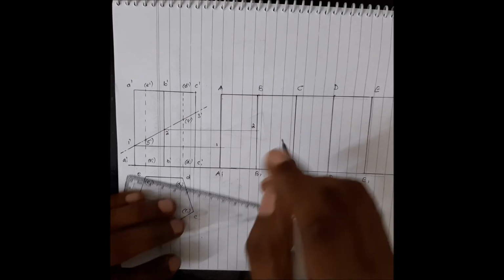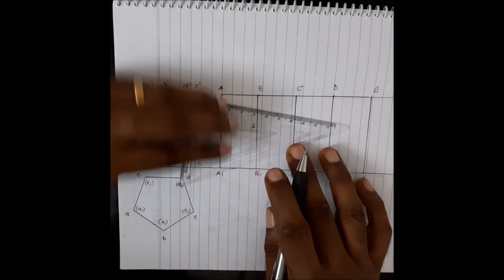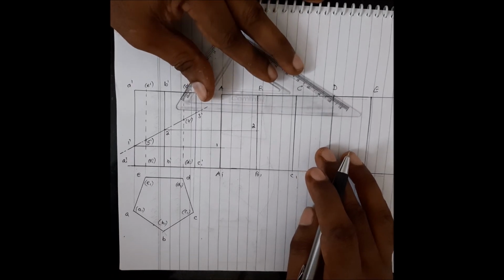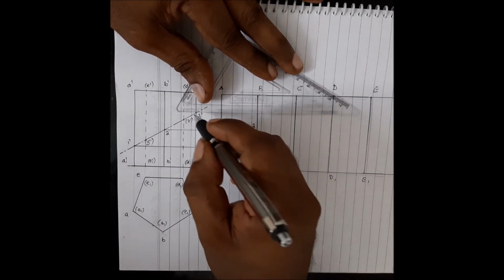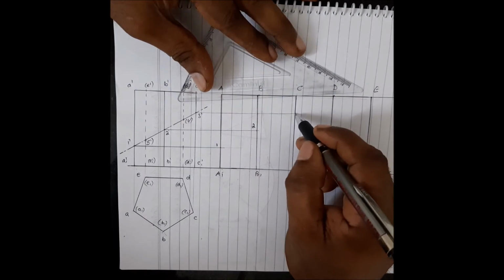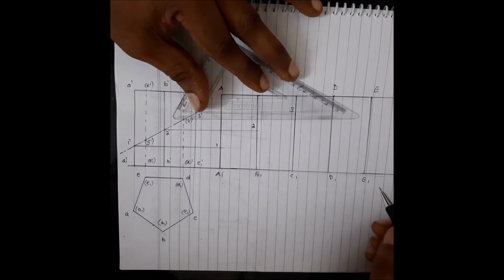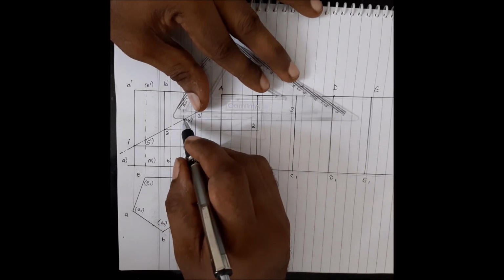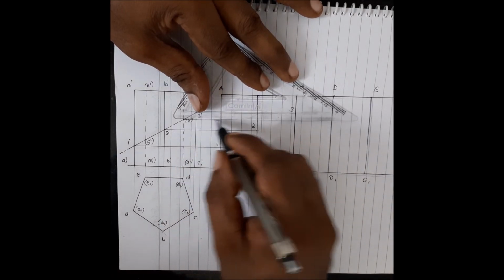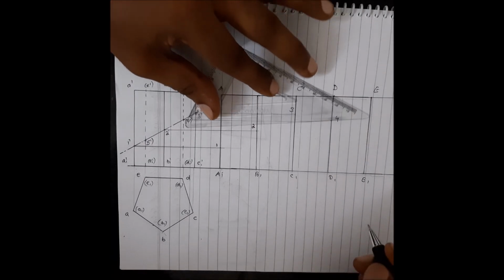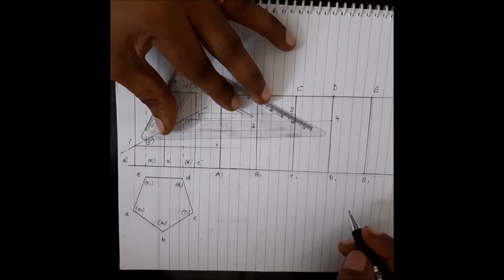This is your 1. 3 dash lies in C1 dash. That's your 3. 4 is D. That's your 4. 5, then E.